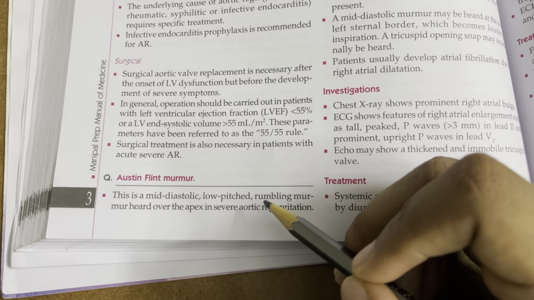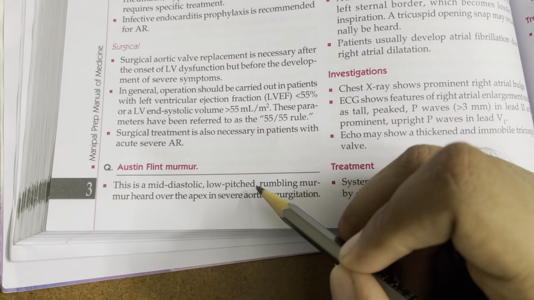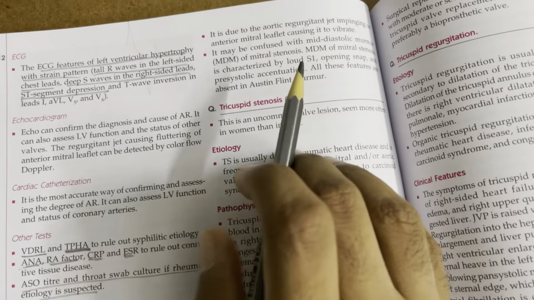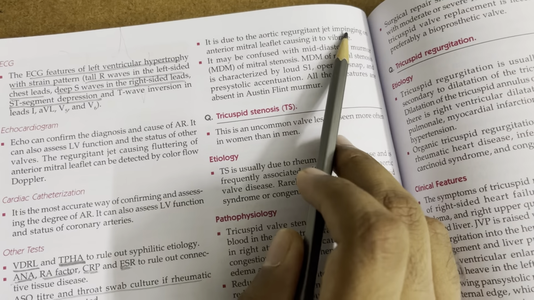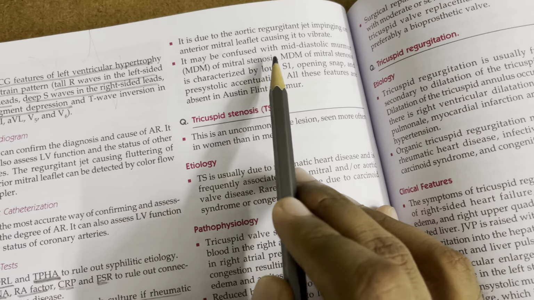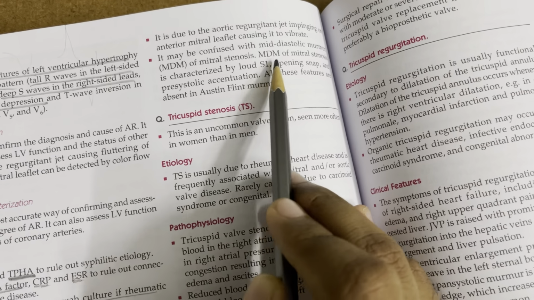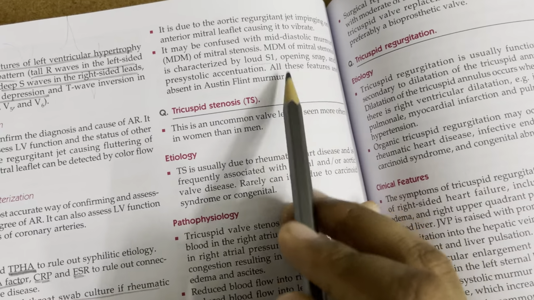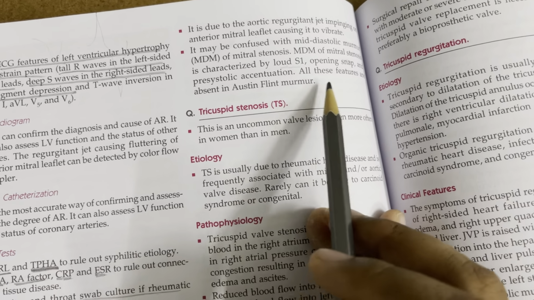Also regarding Austin Flint murmur, it is a mid-diastolic murmur heard at the mitral area, a low-pitched rumbling murmur. Okay, so basically it is due to the aortic regurgitant jet impinging on the anterior mitral leaflet. So it may be confused with mid-diastolic murmur of mitral stenosis. In mitral stenosis there is loud S1, opening snap, and pre-systolic accentuation. All are absent in Austin Flint murmur.